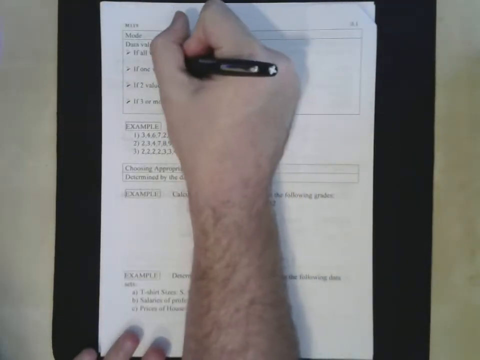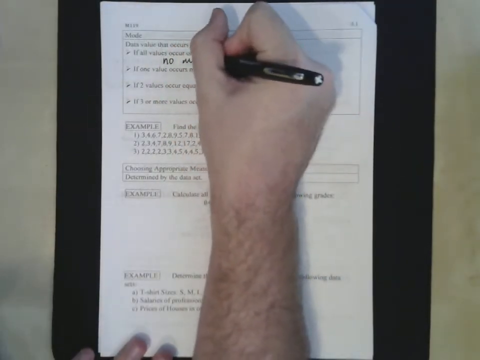So next up is the mode. The mode is the data value that occurs most frequently. A lot of times you hear that mode means most. There's a couple different versions of mode. If all values occur once, we say there is no mode, because nothing occurs more than once.